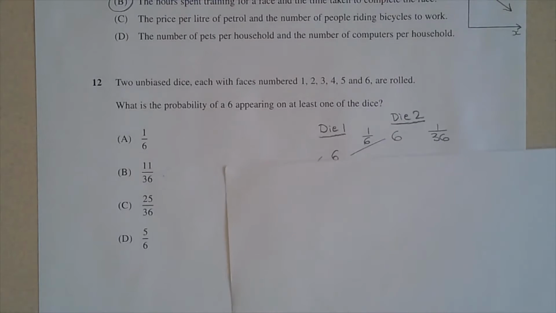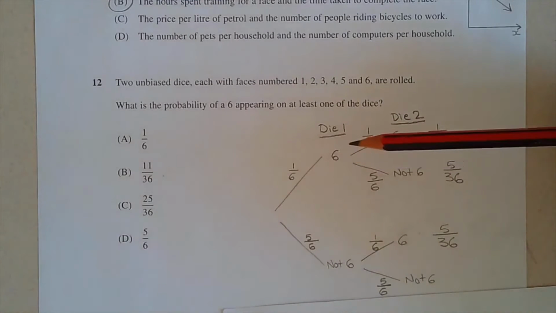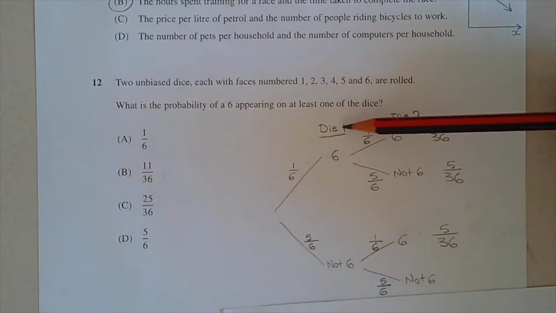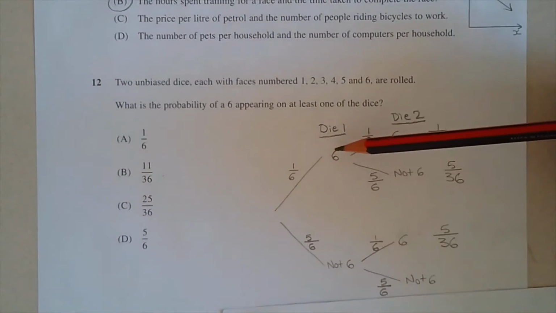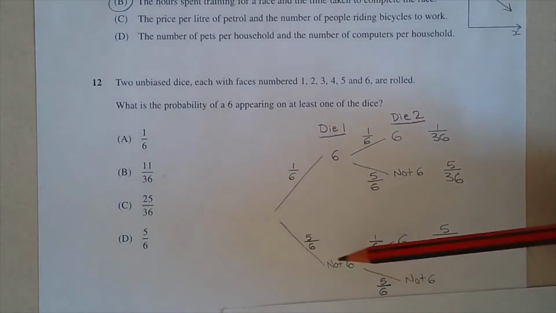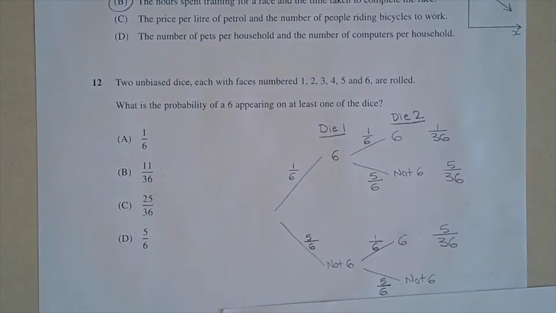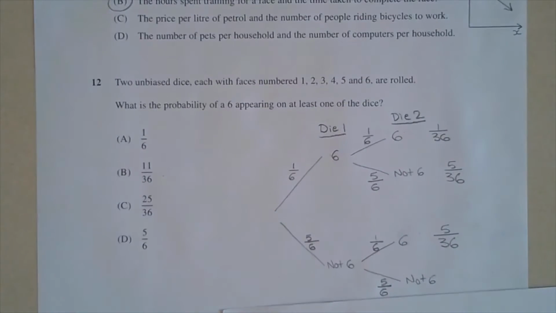And this can be modeled using a probability tree diagram, like so. So with die 1, there's two possible outcomes that we need to consider. We're either rolling a 6, and there's a 1 on 6 chance of rolling a 6, or we do not roll a 6. So rolling the numbers 1, 2, 3, 4, or 5. And there's a 5 on 6 chance of not rolling a 6.